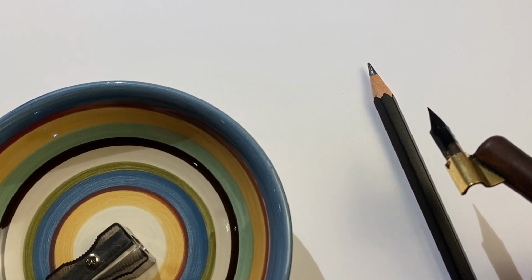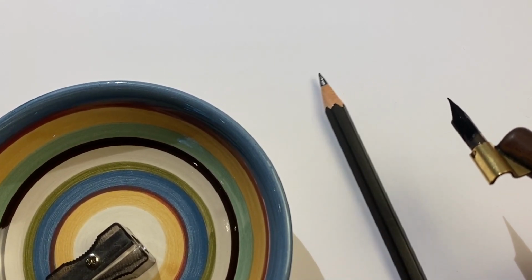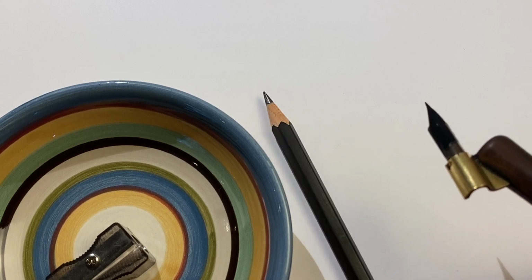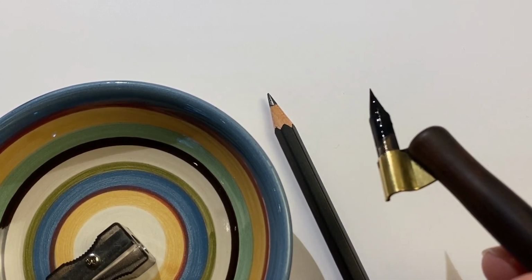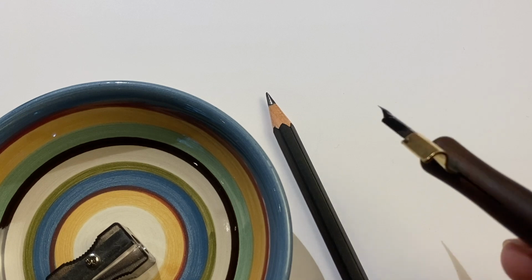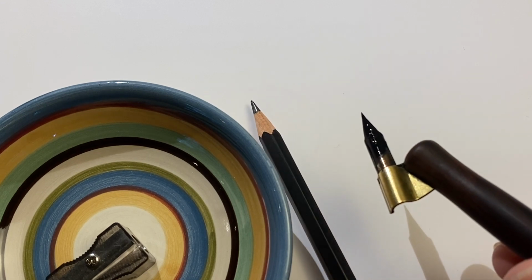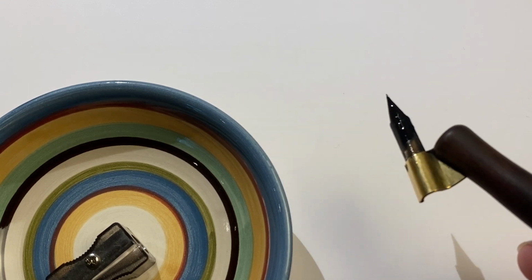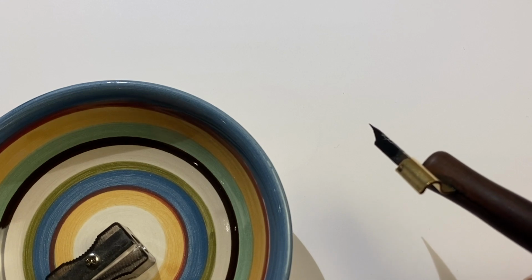I think I'm going to bring in some pencil today, but I have my trusty calligraphy pen, so we're going to start with this, but answer a question.